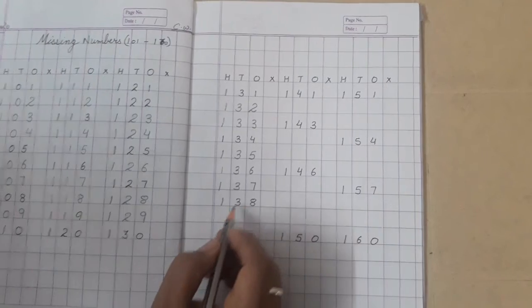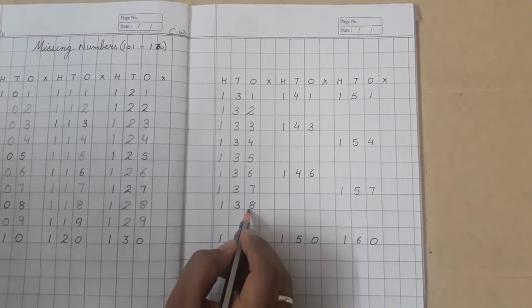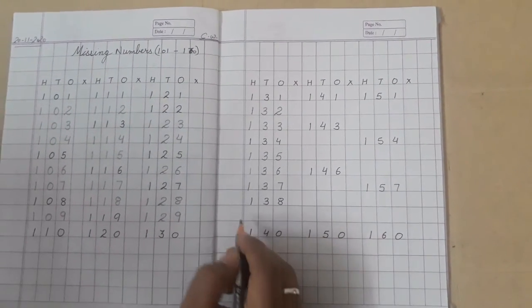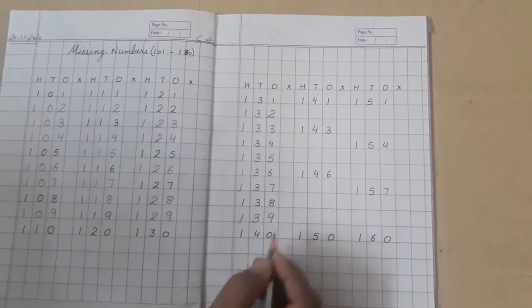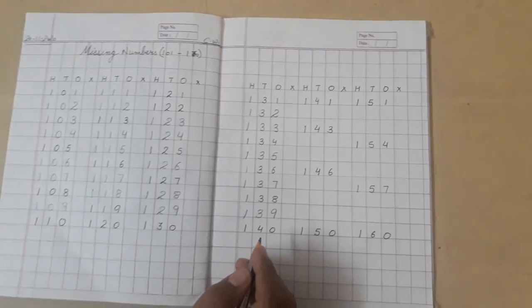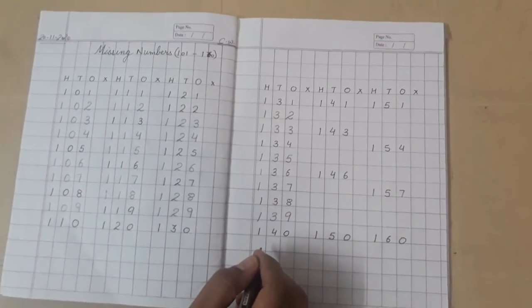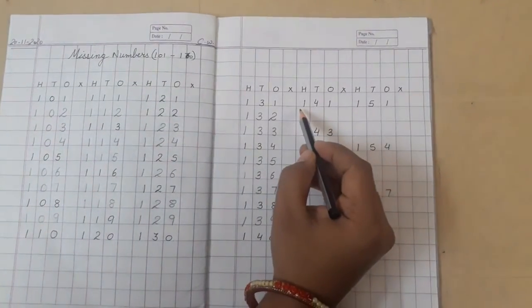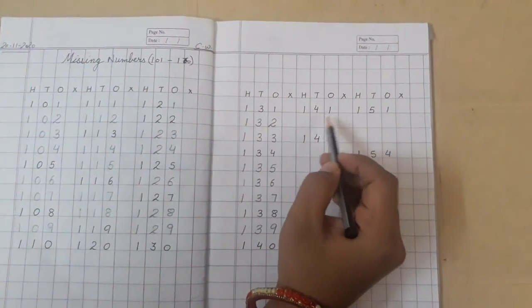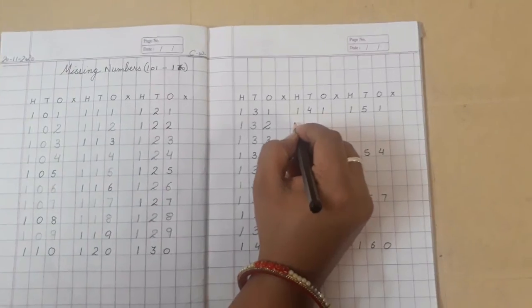So we are going correct because after that we have 138. What will come after 138? 139. And then we have 140. Now moving to the next row, which is going to begin from 141.